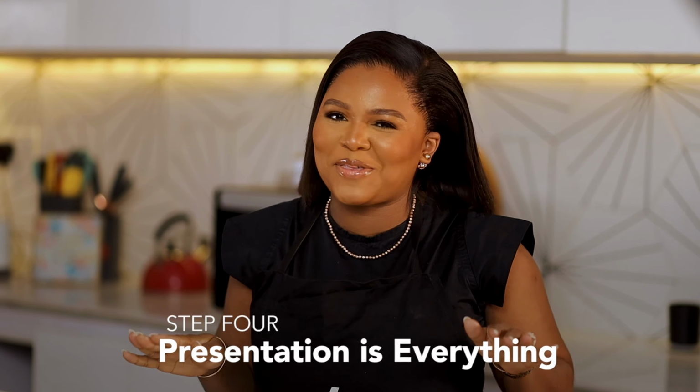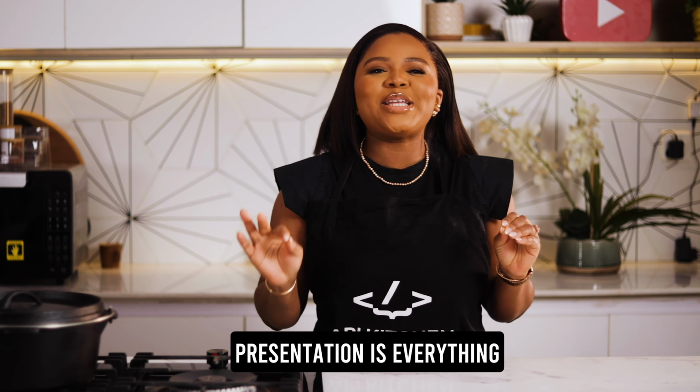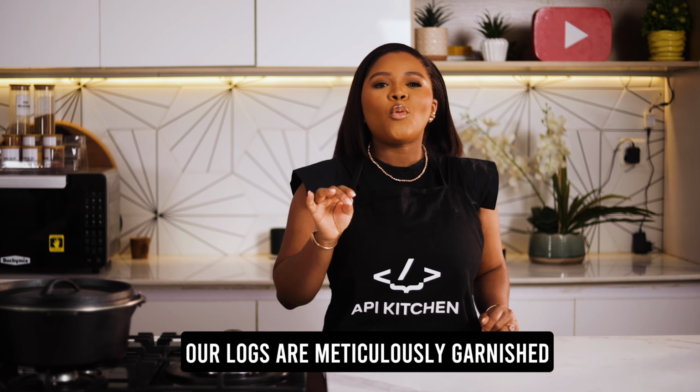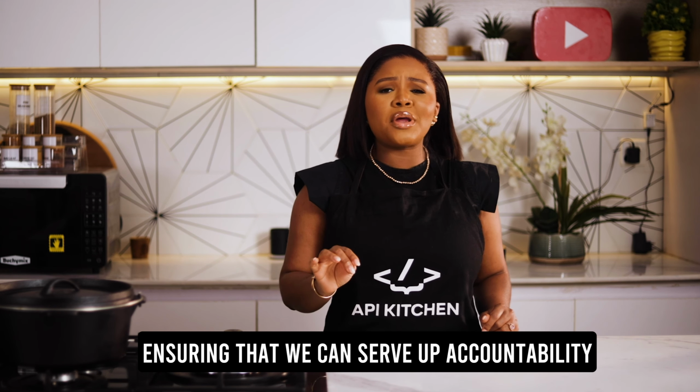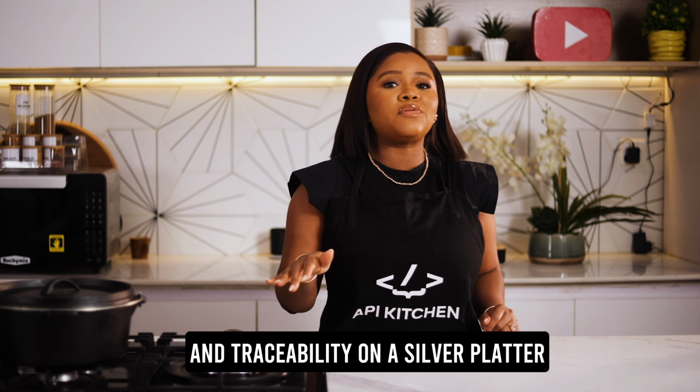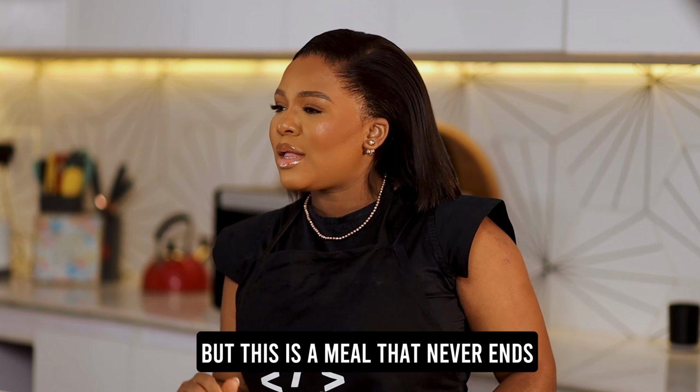Step 4. Presentation is everything. In the kitchen, presentation is everything, and in our digital kitchen, it's no different. Our logs are meticulously garnished with all the necessary details, ensuring that we can serve up accountability and traceability on a silver platter. But this is a meal that never ends.